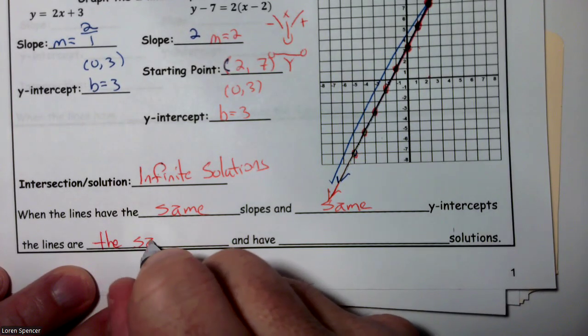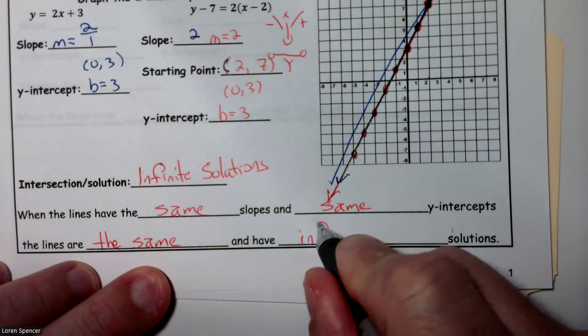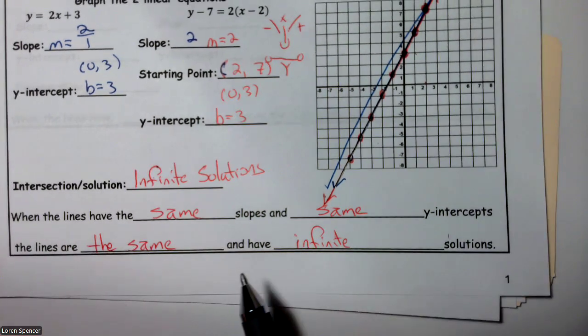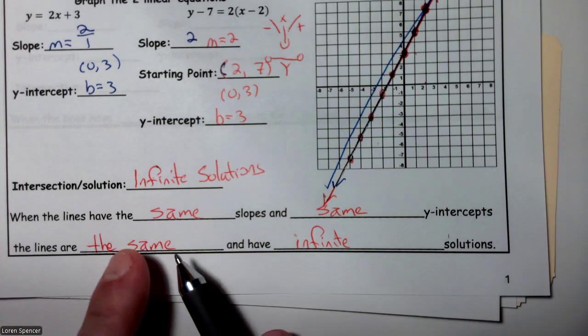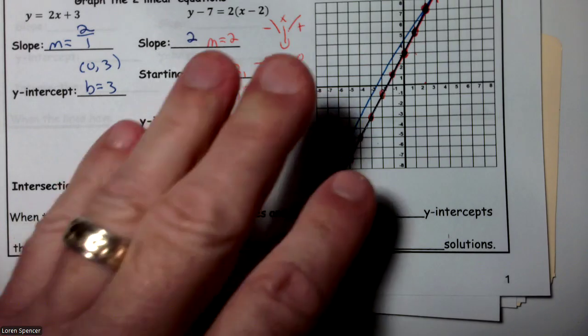Now there's another algebra word for it, but we're just going to say same and have infinite solutions. So if they have the same slope and the same y-intercept, they're the same line and they have an infinite number of solutions. Okay, moving on to the next one.